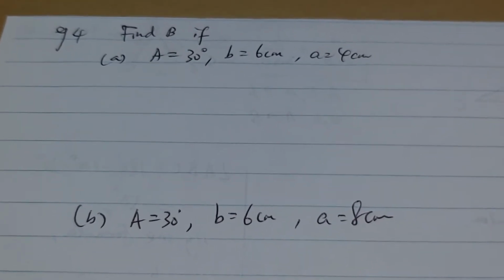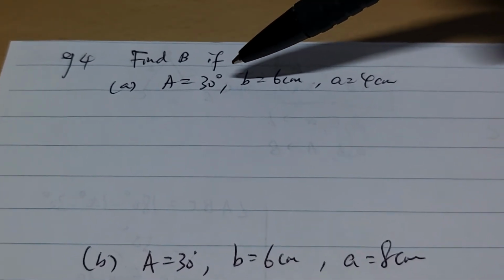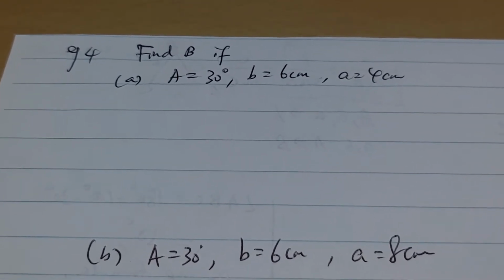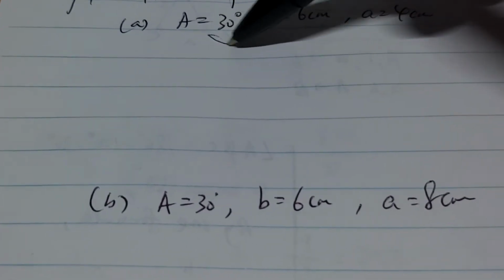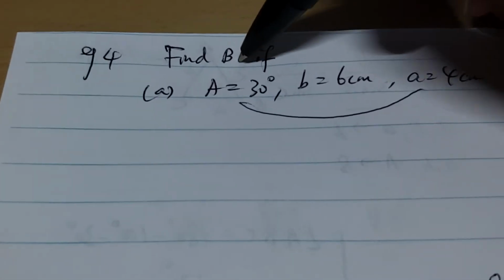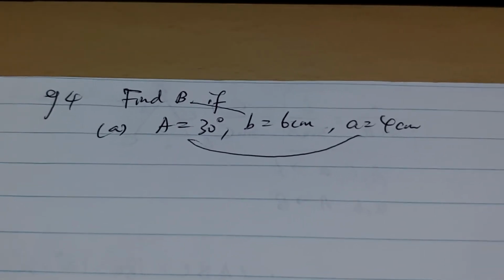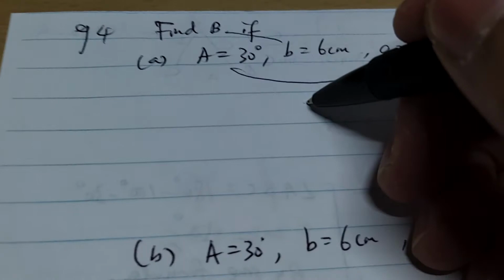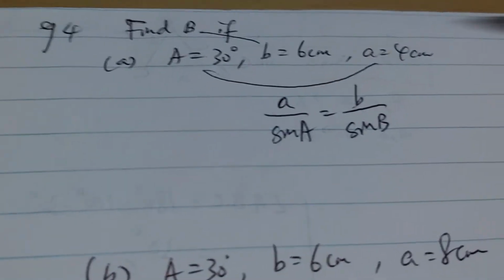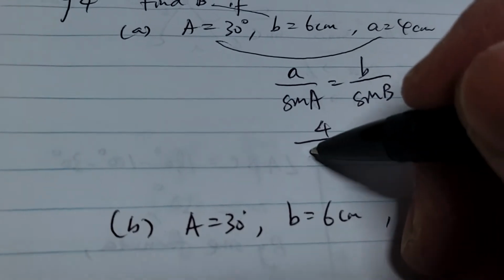Example 4. Please find angle B if angle A is 30 degrees, b is 6 cm, a is 4 cm. Again, we can see their partners, a and angle A, so b and angle B are partners. So we can use the sine formula. Understand? So a over sine A equal to b over sine B. Very, very easy to memorize. a is 4 cm, we don't need to write the unit.